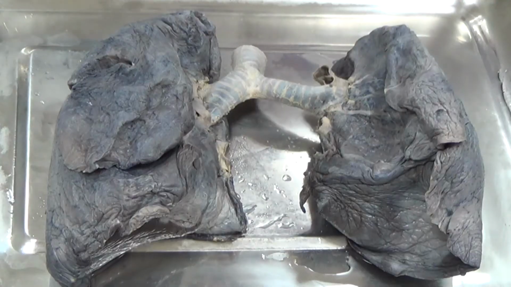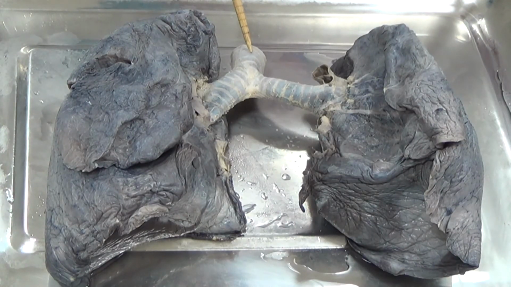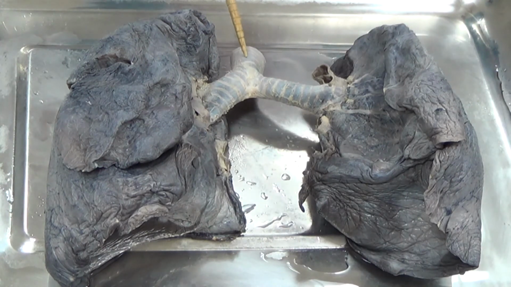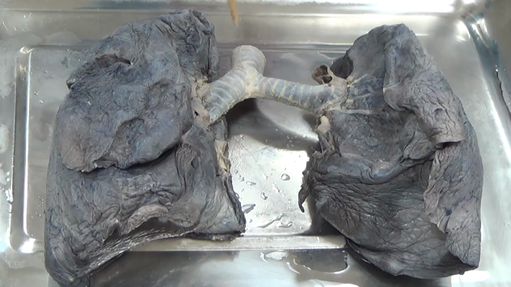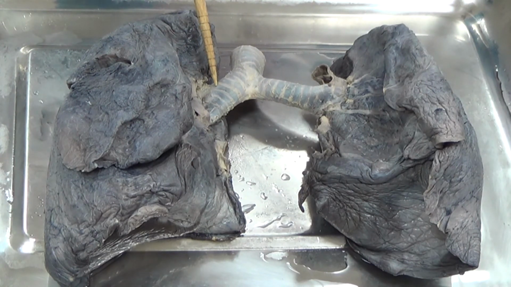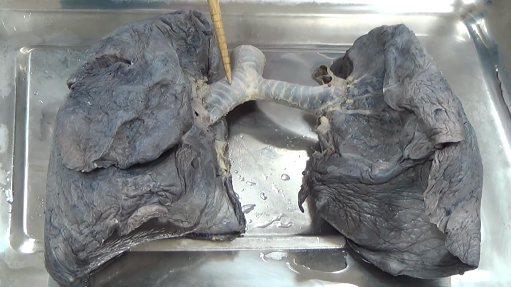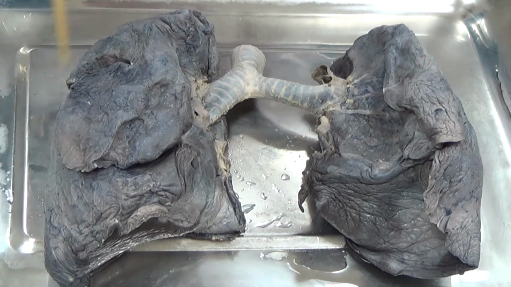Okay. Now in this specimen, you can see we already removed part of the trachea with the bronchi and the lungs. Here you can see this would be the trachea and this would be the carina of the trachea. And at the T4-5 level, the trachea will divide into the right main bronchus and also the left main bronchus. The right main bronchus will supply the right lung.